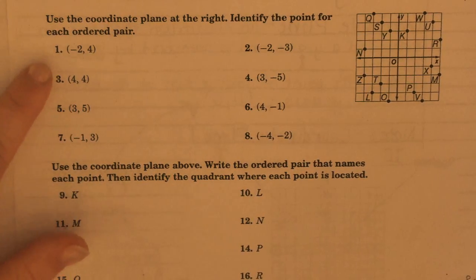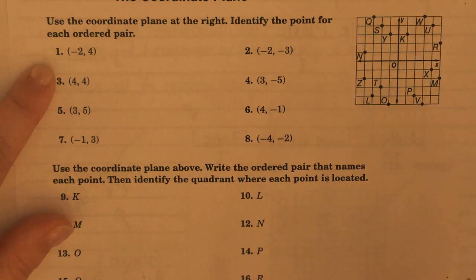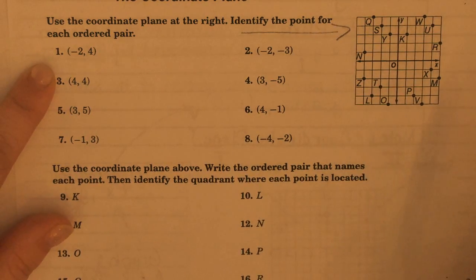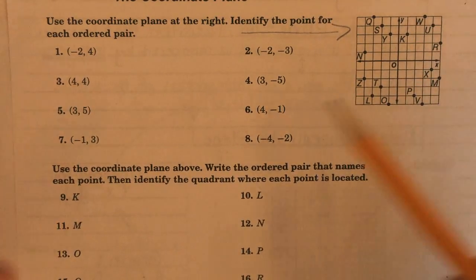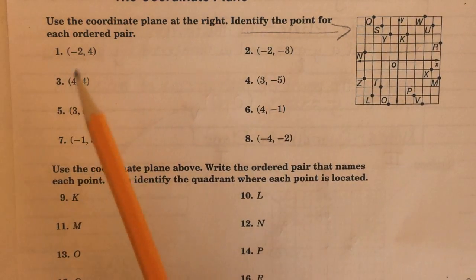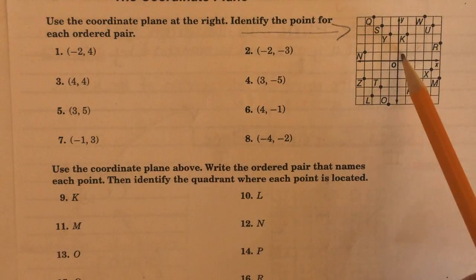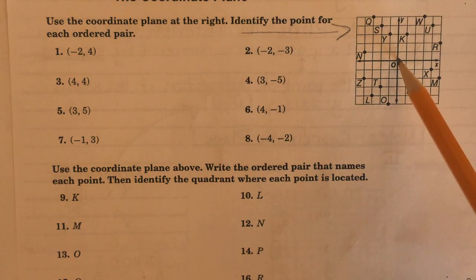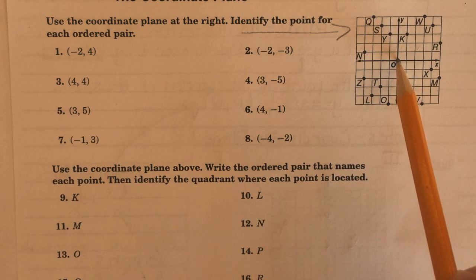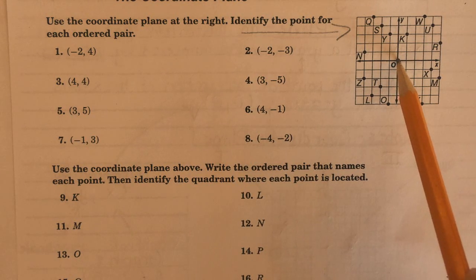All right, so for number 1, I'm going to use this graph right here, and I need to name the letter that matches with that ordered pair it gives me, okay? So Gage, help me for number 1. I'm going to put my pencil starting in the center. If I crawl -2 and walk 4, what letter will I end up at? Okay, so do it with me.